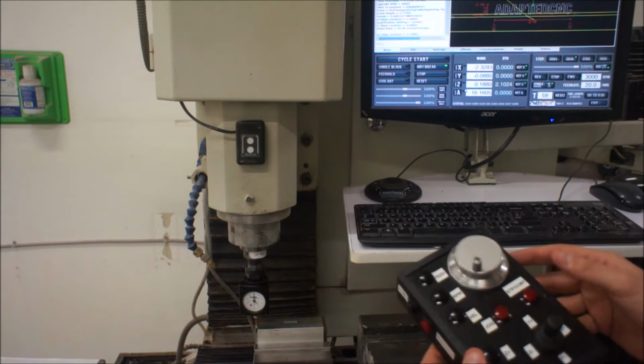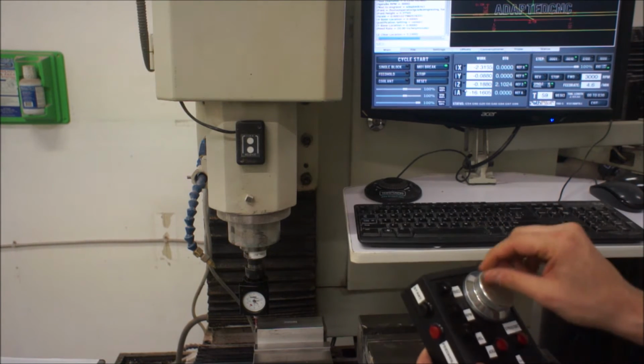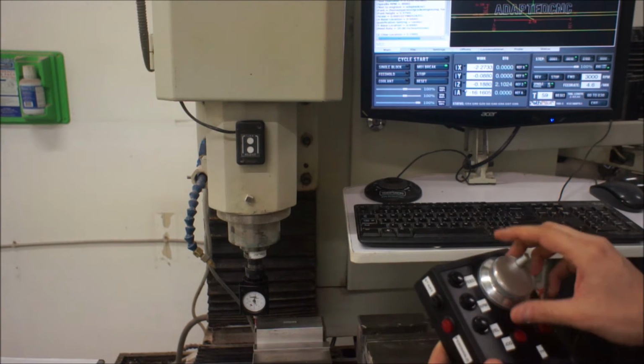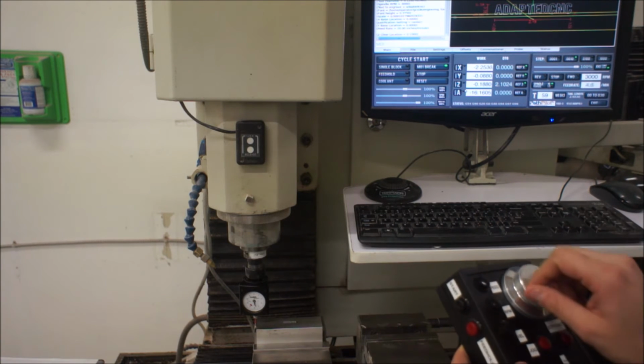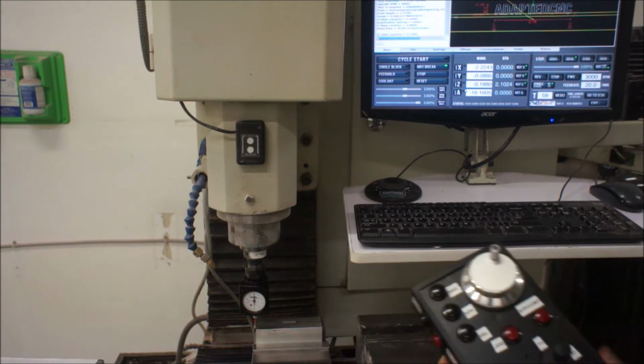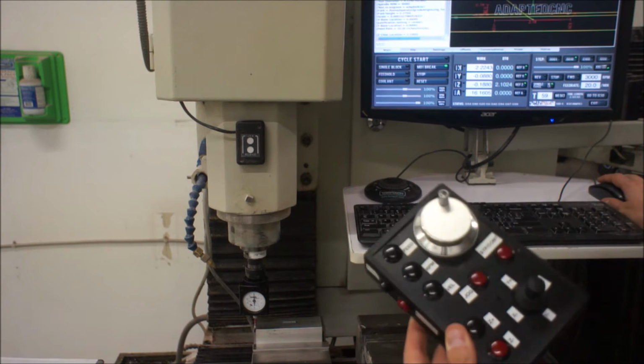I just switched over to step there, and I'm in X already. So there's X right there.